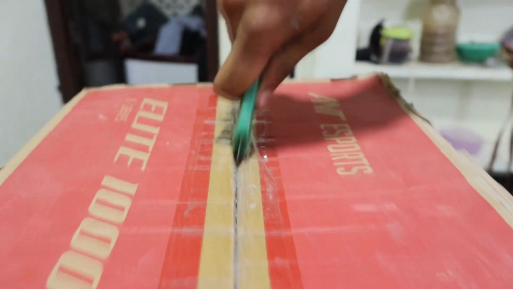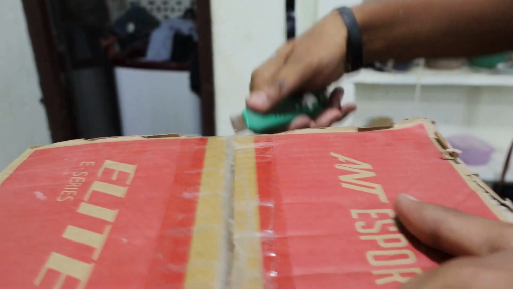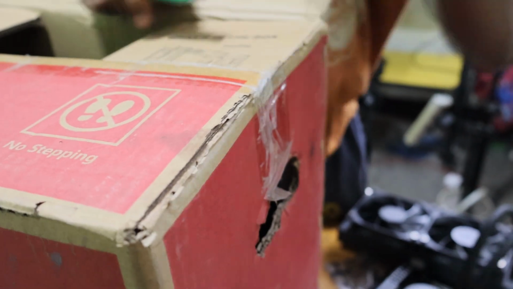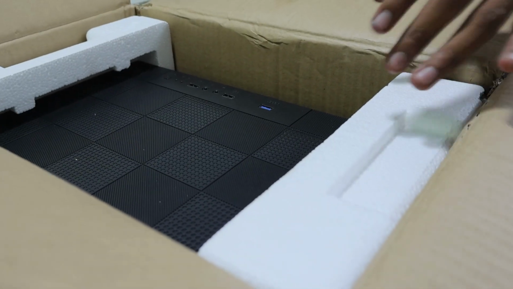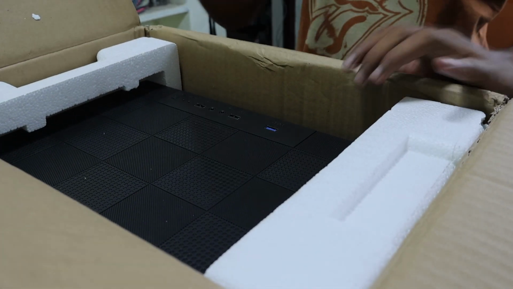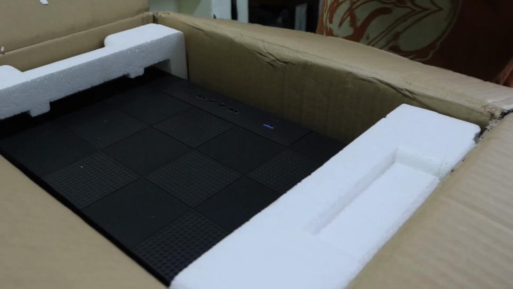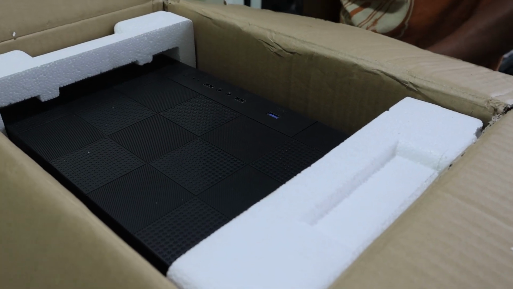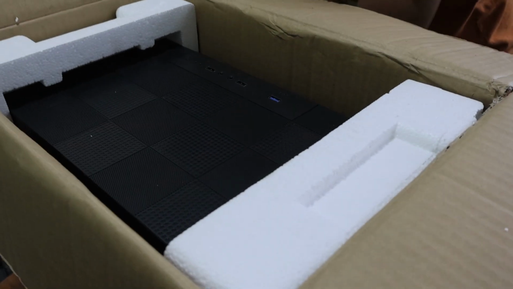Now the major task is I'm just removing the cabinet from the box. As you can see, this is how the cabinet looks, and there you can see on the front you will get one USB 3.0 port, a 2.0 port, one audio jack, and one microphone jack, etc. Removing the cabinet from the box, this is how it looks, and I'm removing the IO shield from the box.